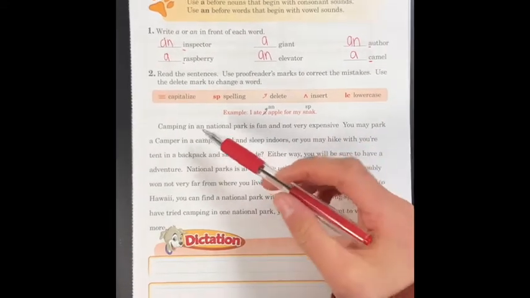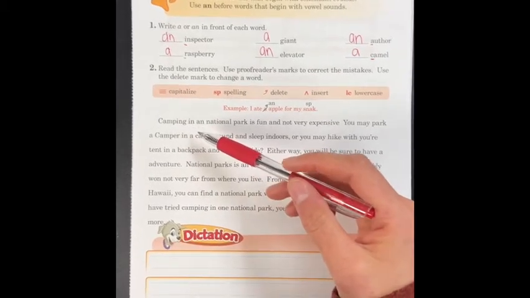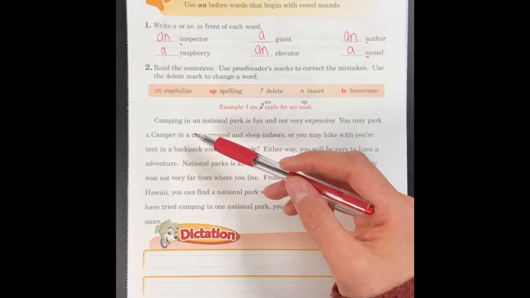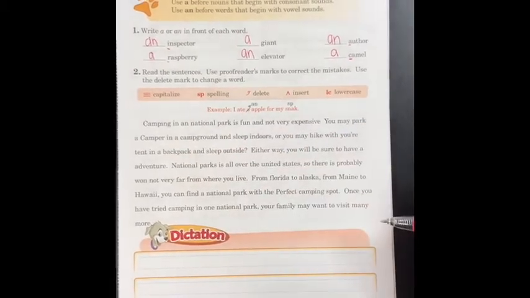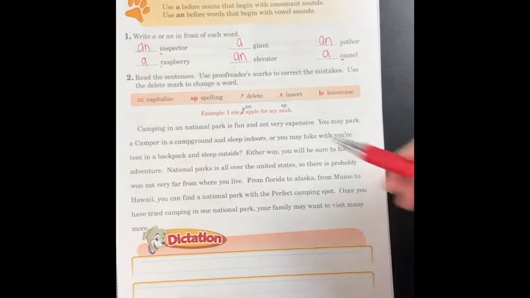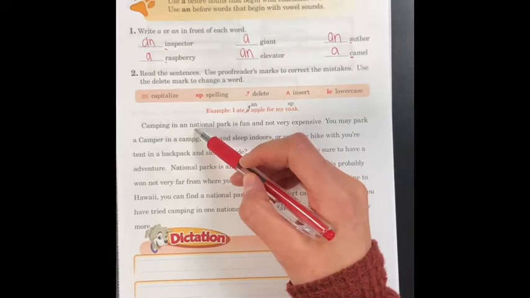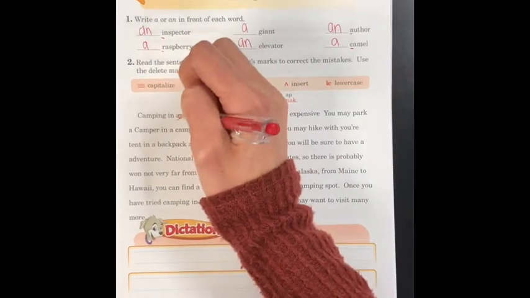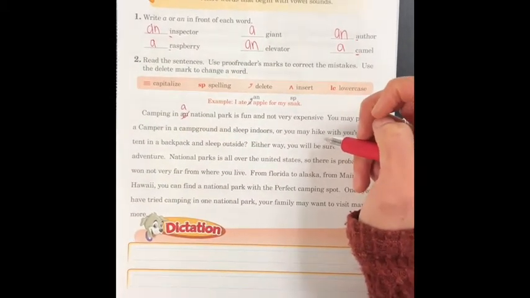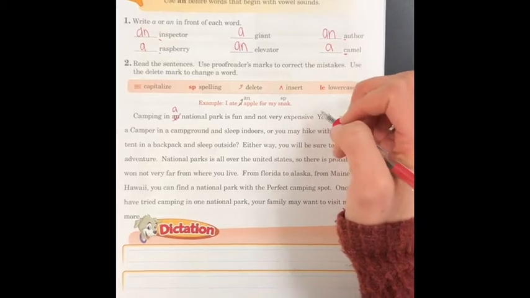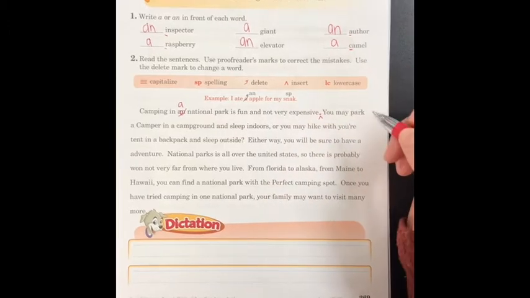All right, so let's go ahead and read. We're going to go one sentence at a time. Camping in a national park is fun and not very expensive. So let's go through. Where's the first mistake that you see? Well, an national park doesn't make sense because N is a consonant. So this should be what? A national park is fun and not very expensive. Uh-oh, what are they missing? Their punctuation. It's just a plain old sentence, so you're going to use a period.